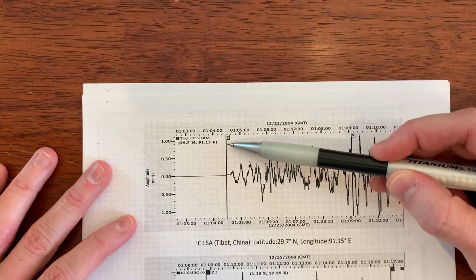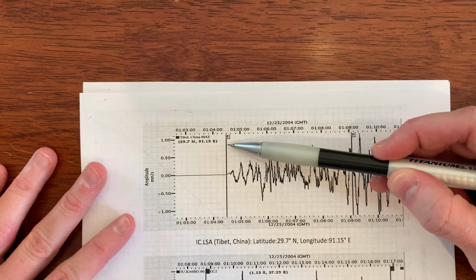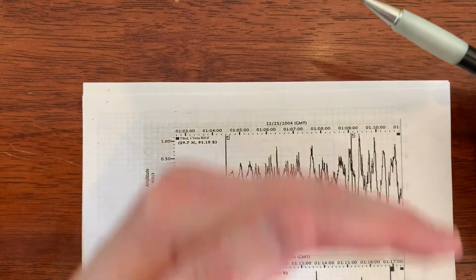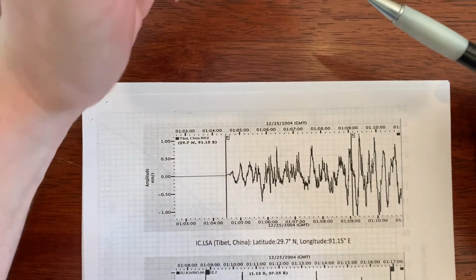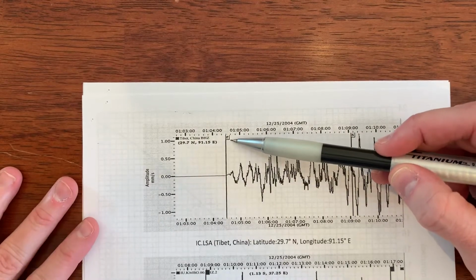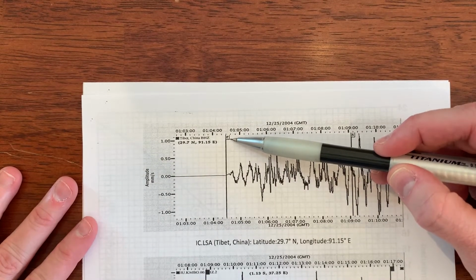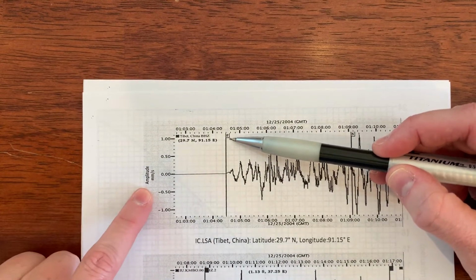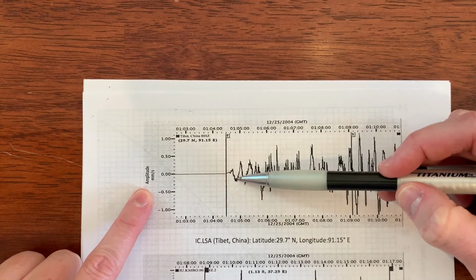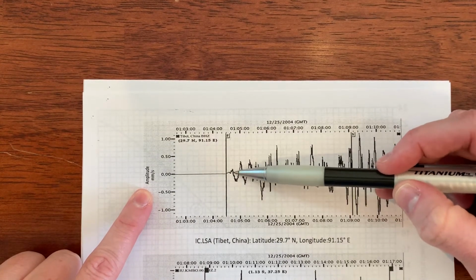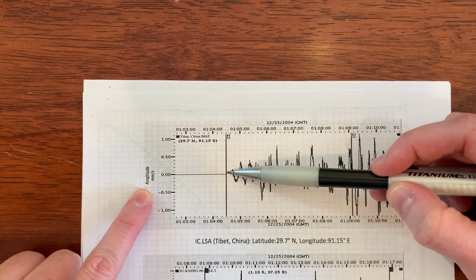Primary wave is a longitudinal wave. It means it travels in a front to back, push-pull type of motion. P waves are very fast, but they're also pretty small in amplitude. So if you look, the squiggles, they're not that big. So the movement isn't that traumatic.